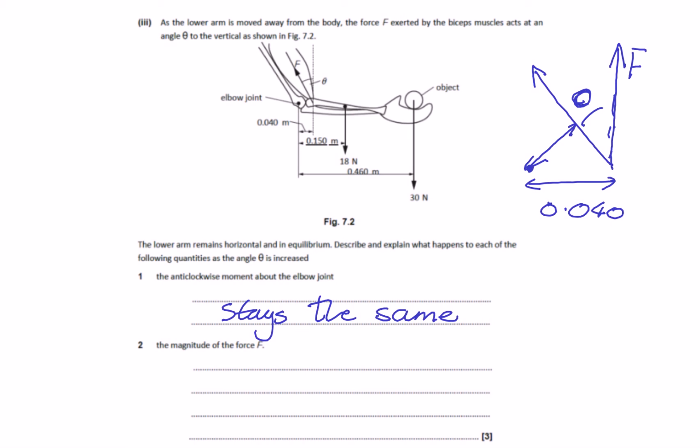So in order to keep the moment the same, because the moment is F times x, if x here has got shorter, then the force F has to get larger.